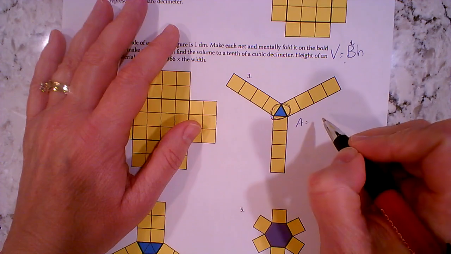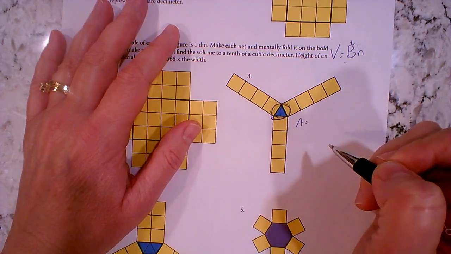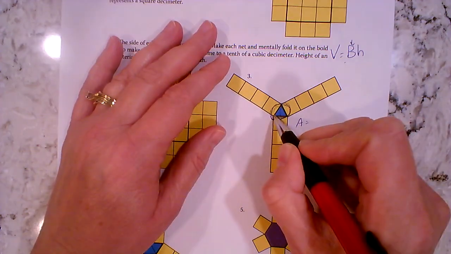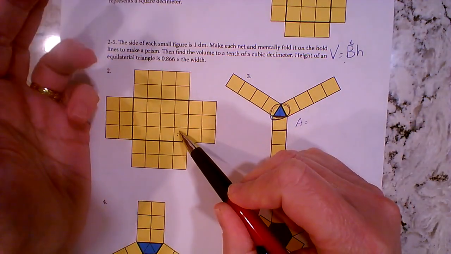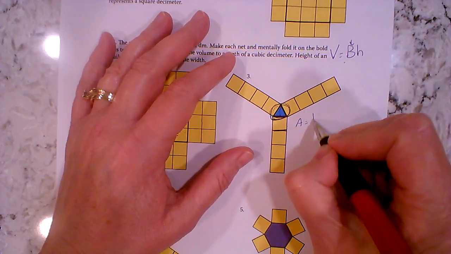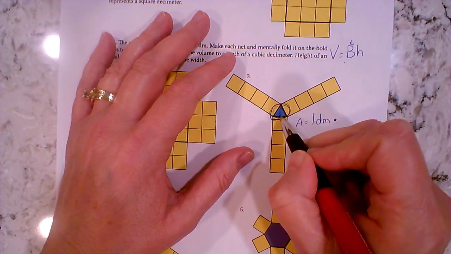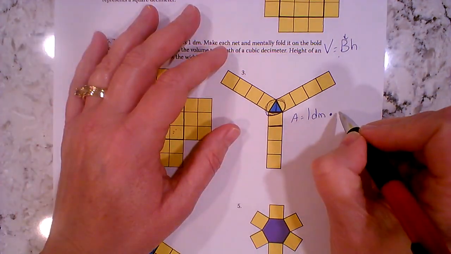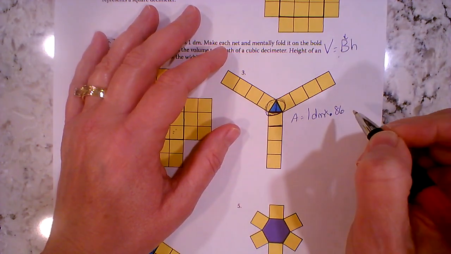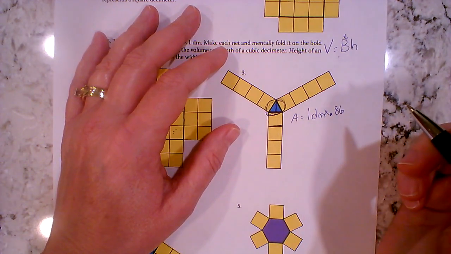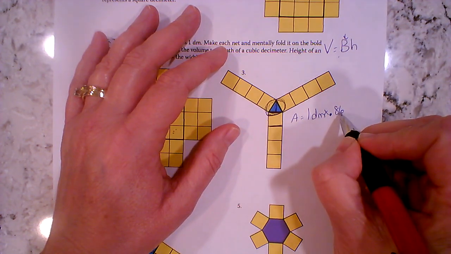So area for a triangle is base times height divided by 2, okay? So let's start there. We know the base amount because we know that this is 1 decimeter from the work we did in our previous example. So we have 1 decimeter, and that's going to be times our height. Now, if you were to measure that, that's going to be right around times 0.86 centimeters. So what we'll do then is 1 decimeter times 0.86.